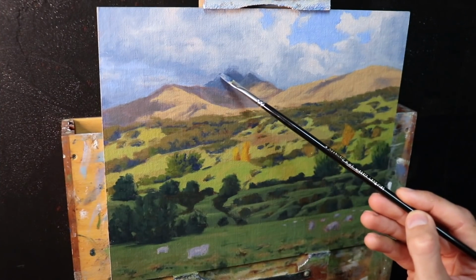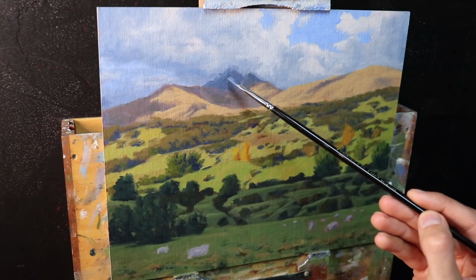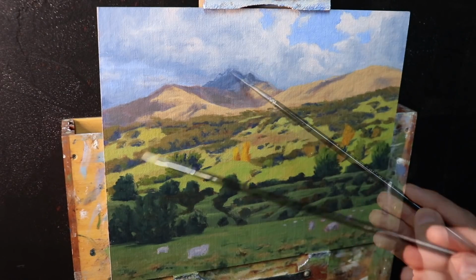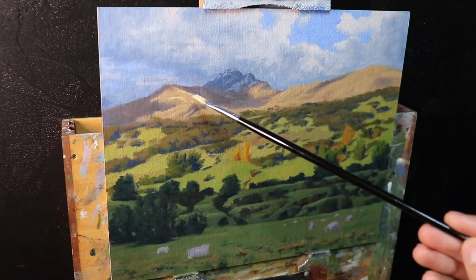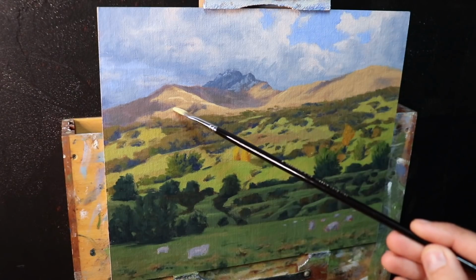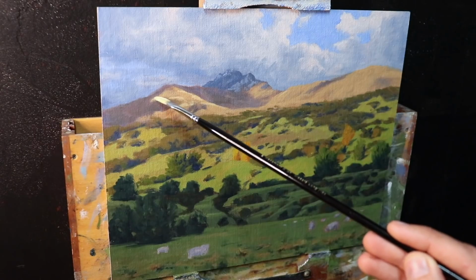I tidied up the upper section of the mountain and just added a few refinements to the clouds. As well as this, I added a few extra highlights to the straw-coloured tussock grass in the upper section of the mountain, again using the same colours that I used before but just with more titanium white in the mix.